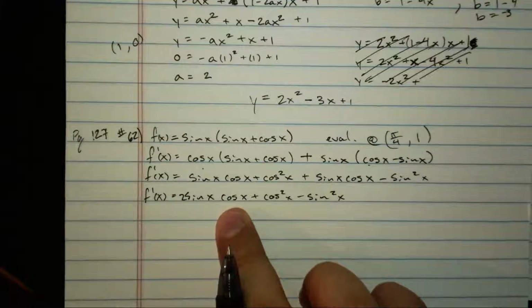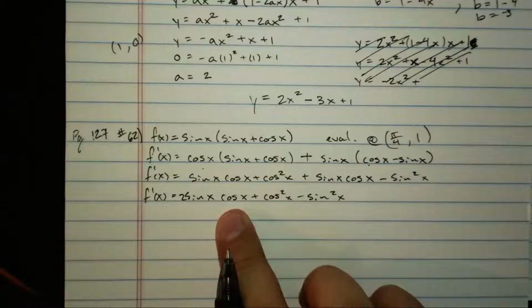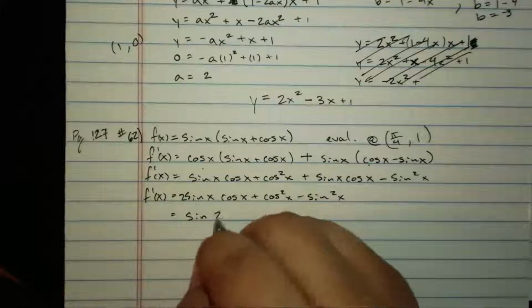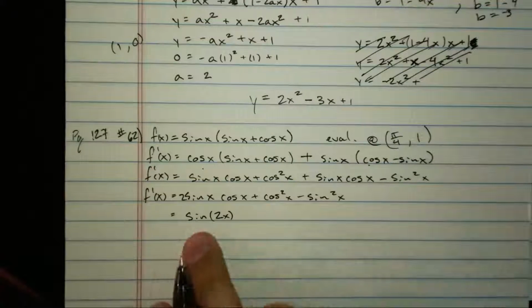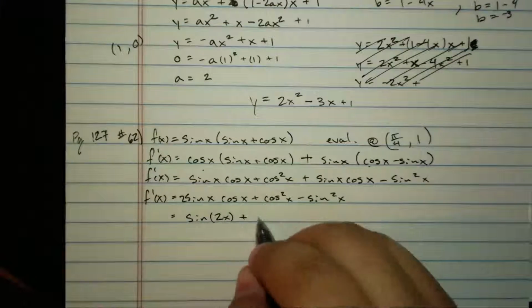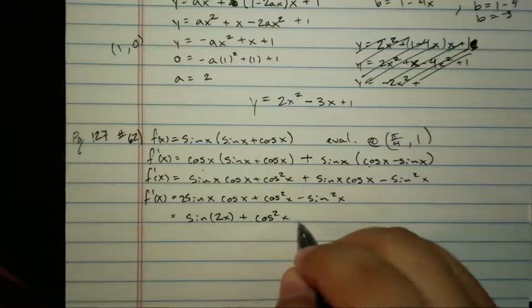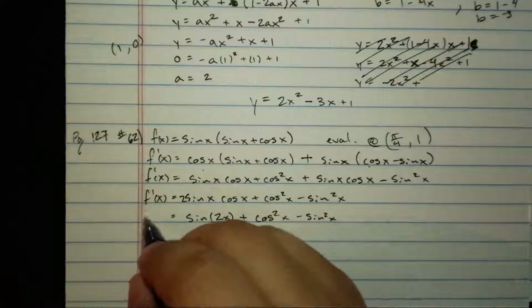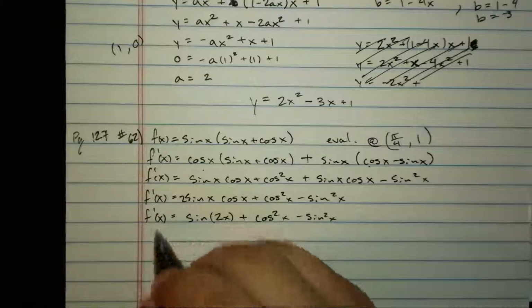So, shoot, I don't remember off the top of my head. That's sine of 2x, right? Okay. So sine of 2x is equal to that, plus cosine squared x minus sine squared x, right? So that's what f prime of x is.